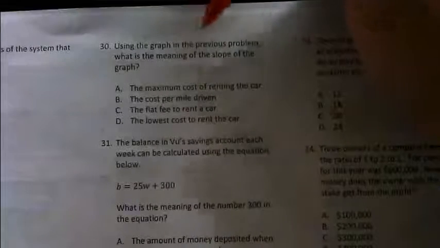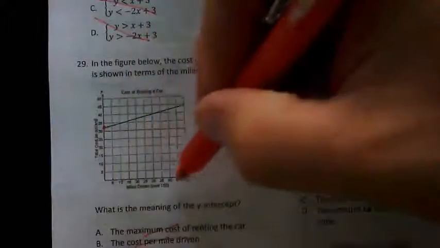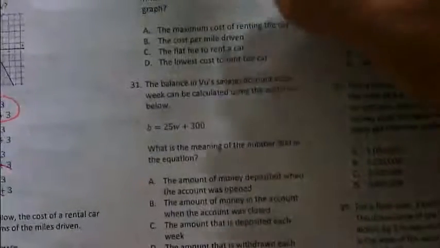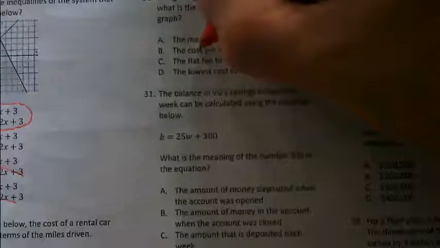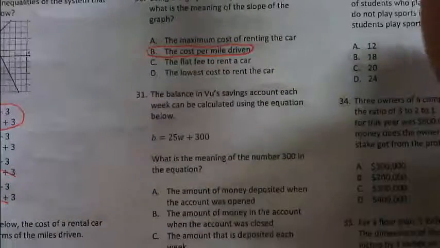Using the graph in the previous problem, what is the meaning of the slope of the graph? Now, the slope, again, it's increasing in cost compared to the number of miles driven. So this would be the cost per miles driven. Again, slope is always a rate of change, so it's comparing two values. So this time, it is B, the cost per mile driven.